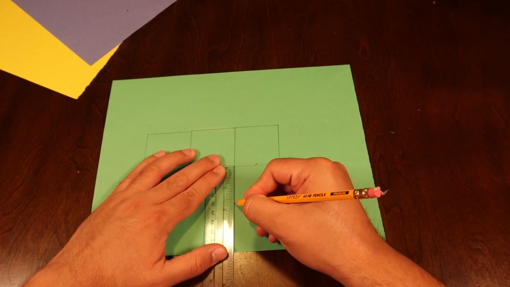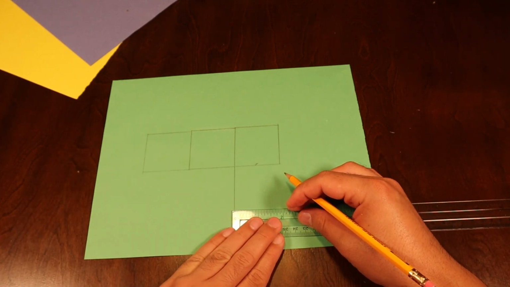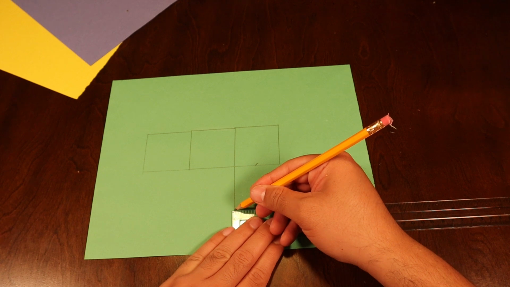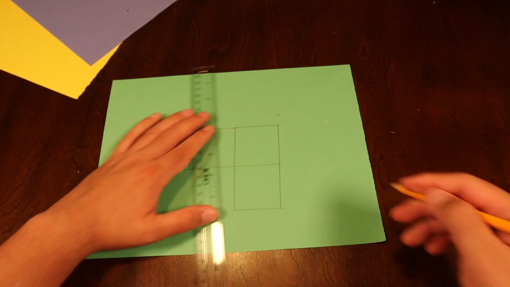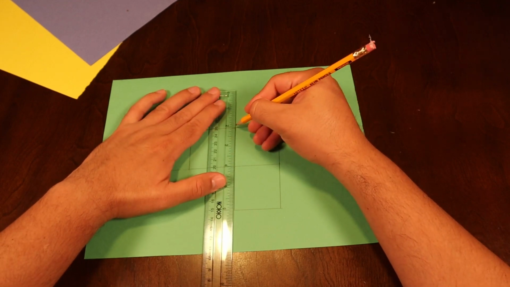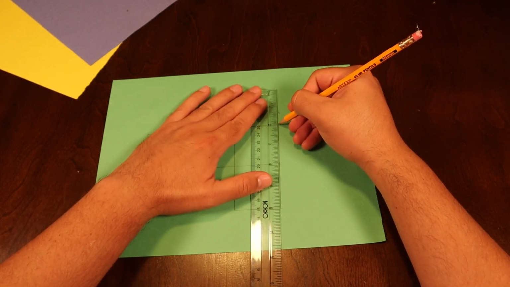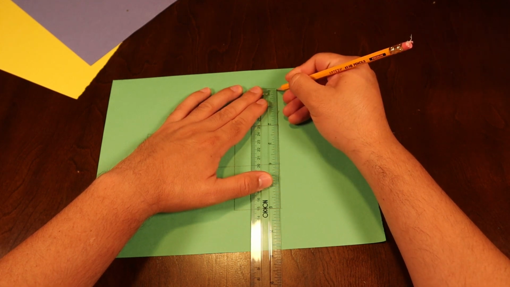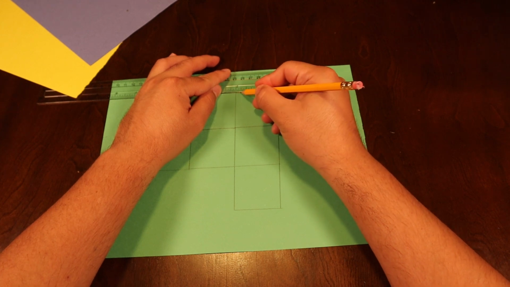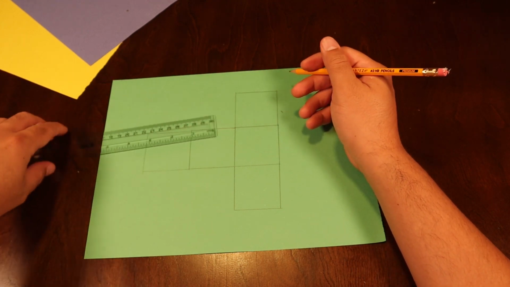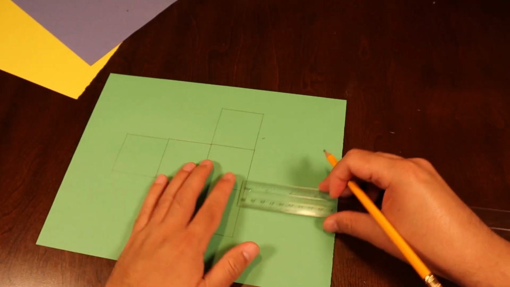So we have 2 inches here, 2 inches here, and 2 inches here. We also have another square on this side. So we have 5 of our squares. We just need one more square. Last square goes here.